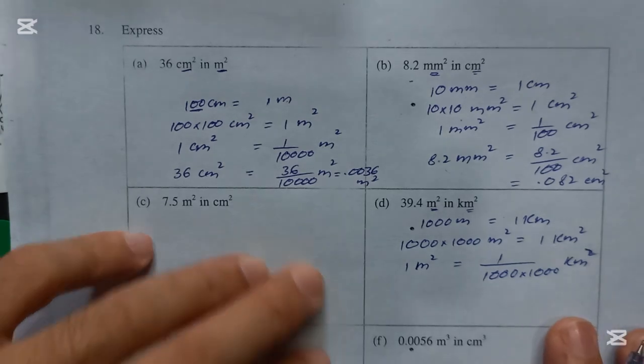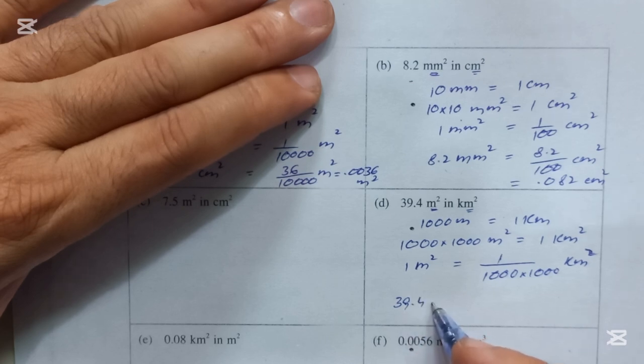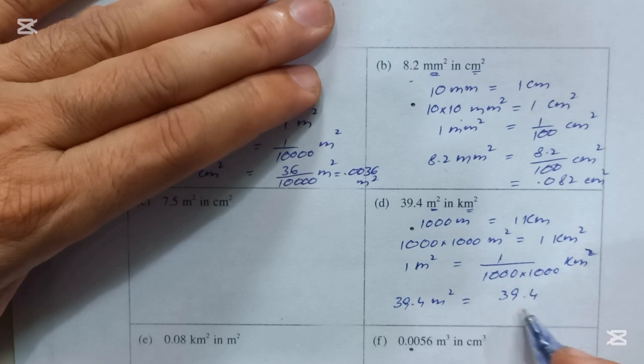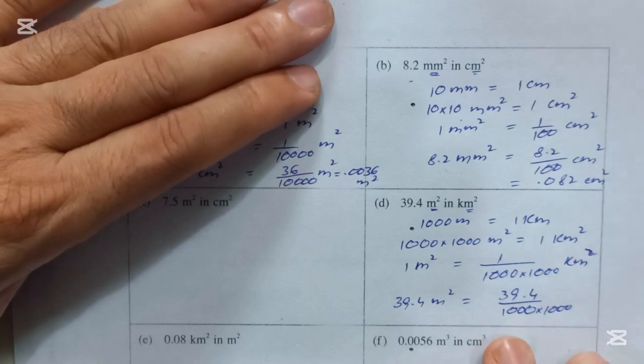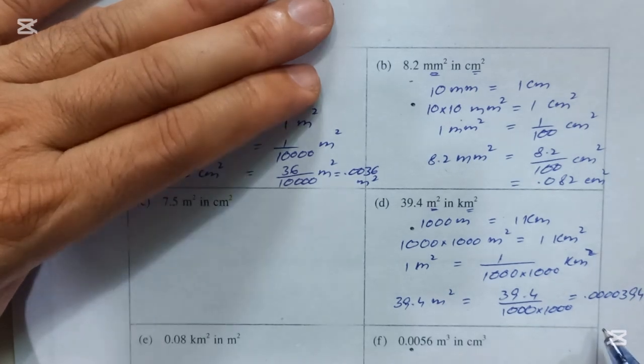So the requirement is now 39.4. So multiply 39.4 on both sides. So there are 6 zeros with 1, so the point will move 6 places to the left. So the answer will be 0.0000394, and with it the unit will be kilometer square.